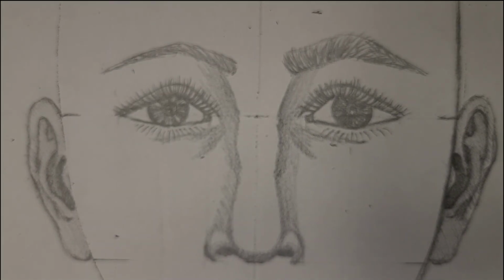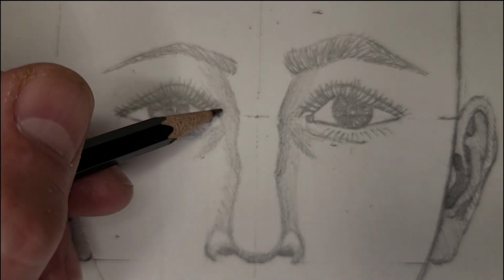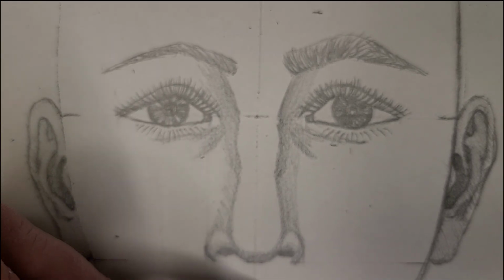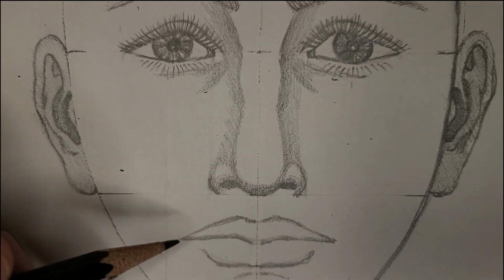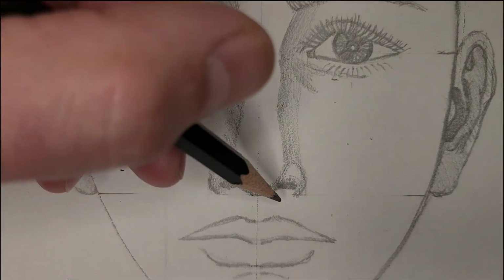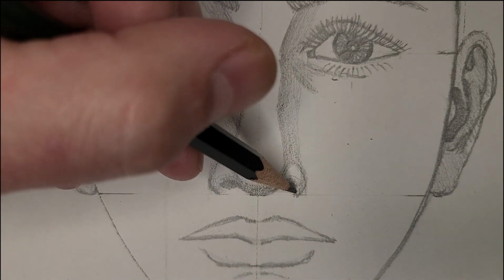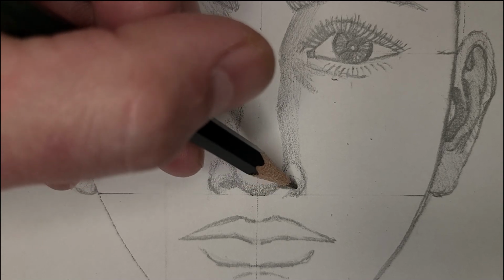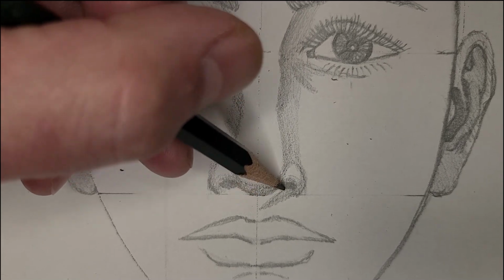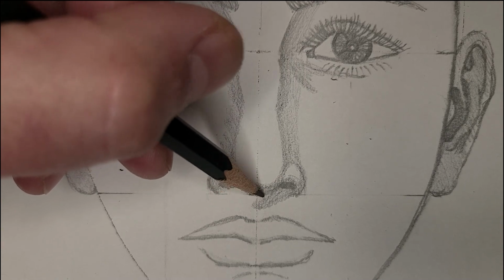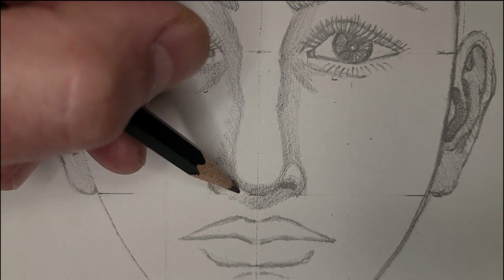All right, so our next step is going to be to add some shadow underneath the nose. So underneath the nose, you're going to have some shadow because your nose hangs out over the area above your upper lip, and therefore casts a shadow on the area below. So we're just going to draw a real flat kind of V area shadow that's underneath there.